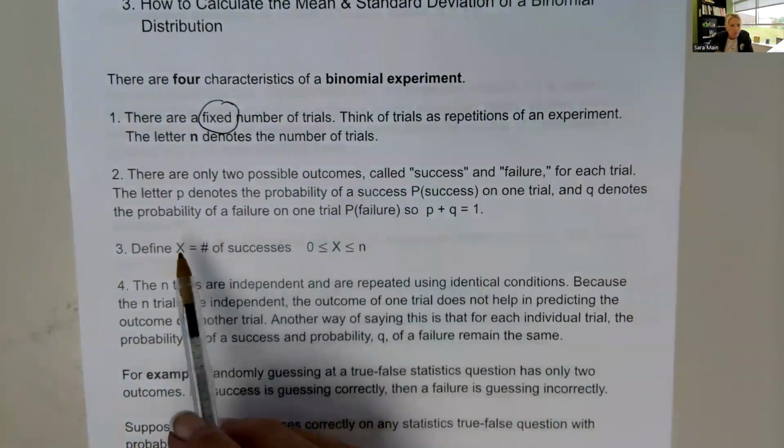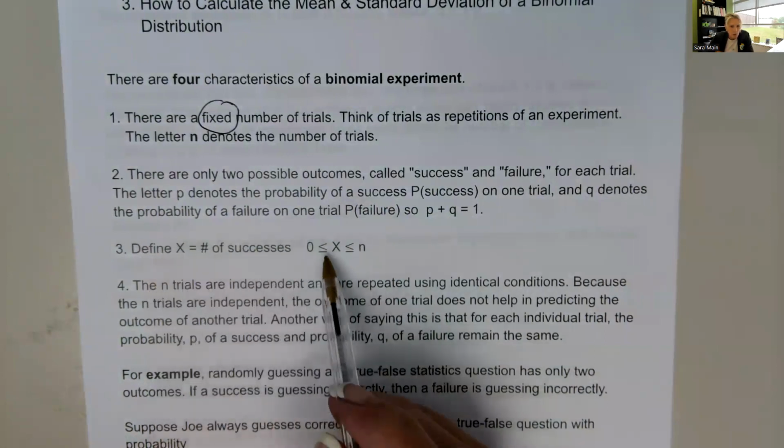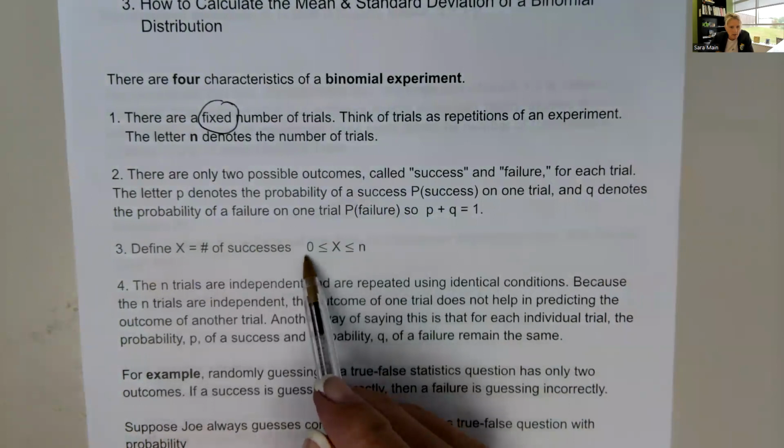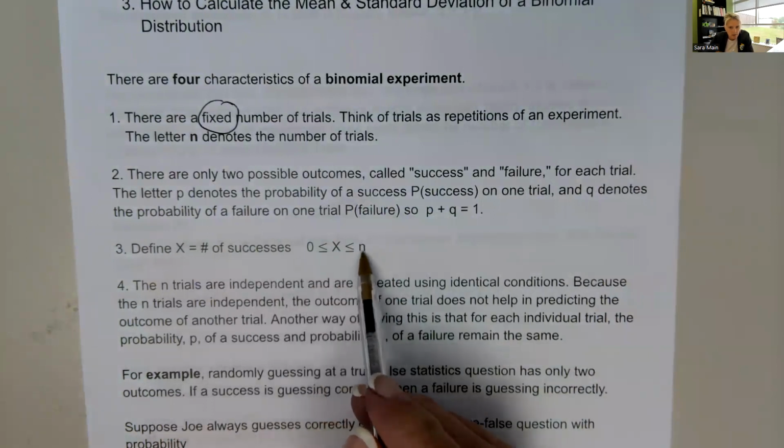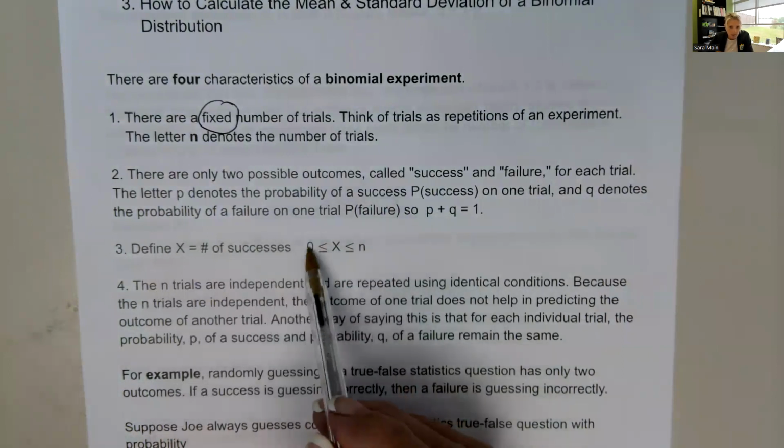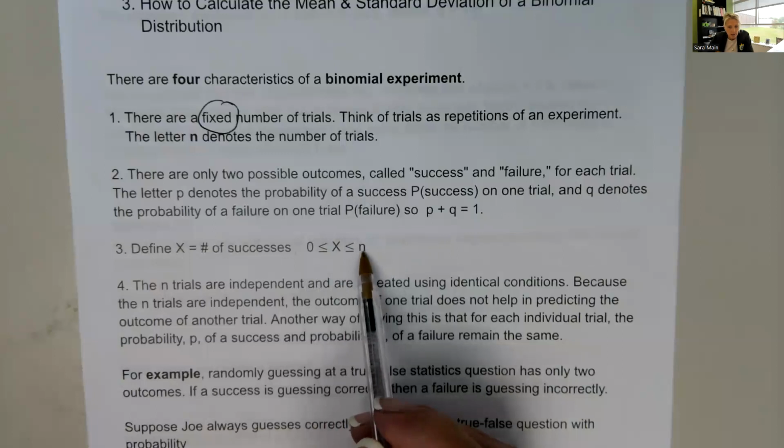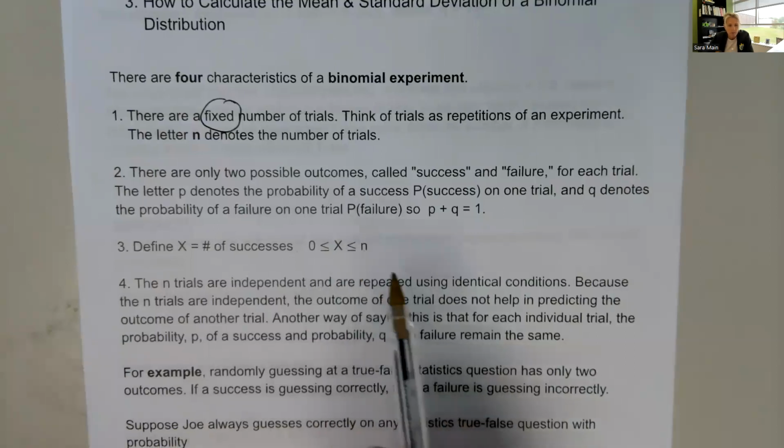Then the third is we define X as the number of successes. So X can be anywhere from 0 successes all the way through N successes. So if you go back to the basketball player shooting the free throws, he could have 0 successes, or he could have 3 successes where he made all 3 free throws.